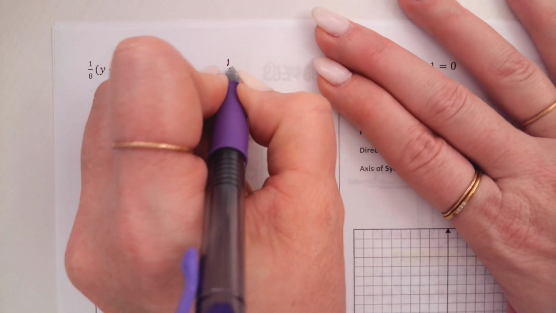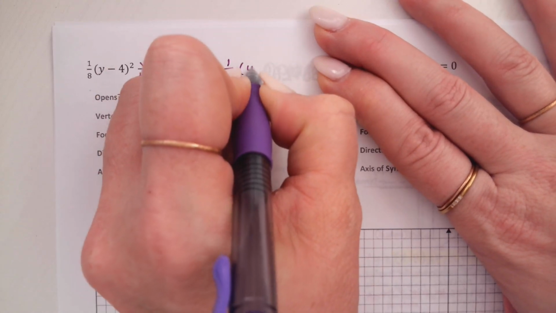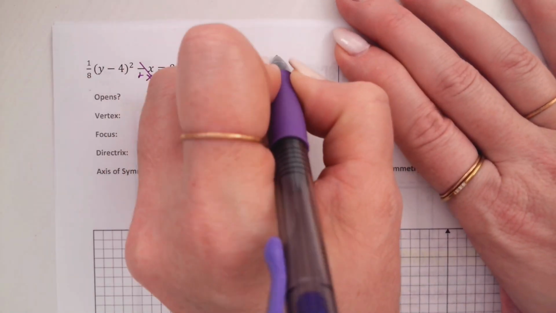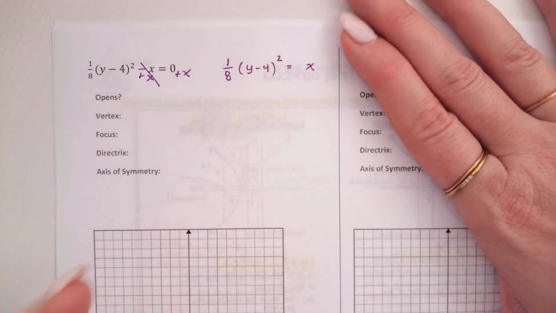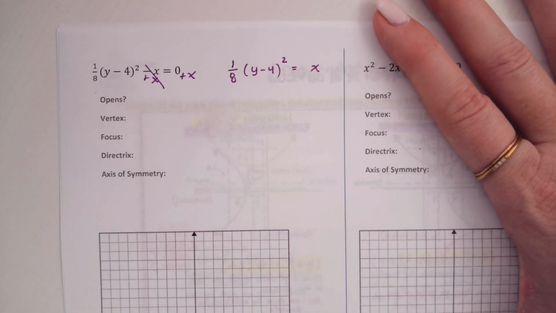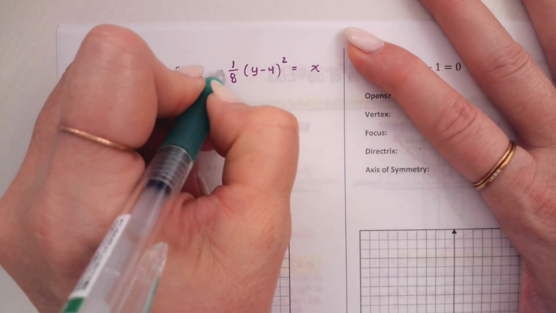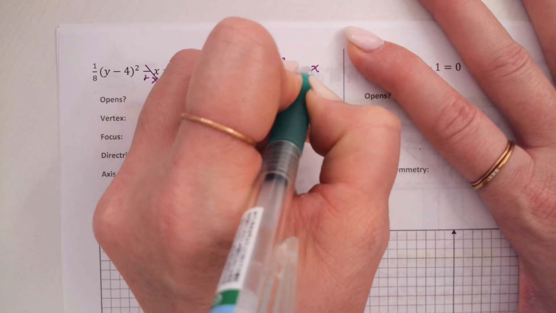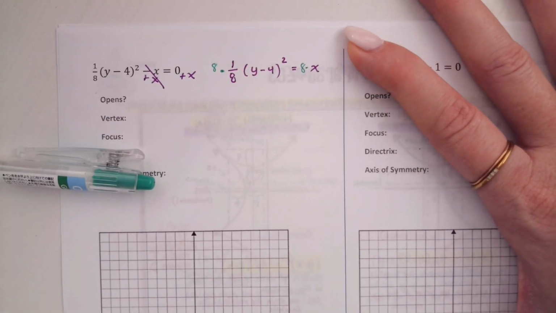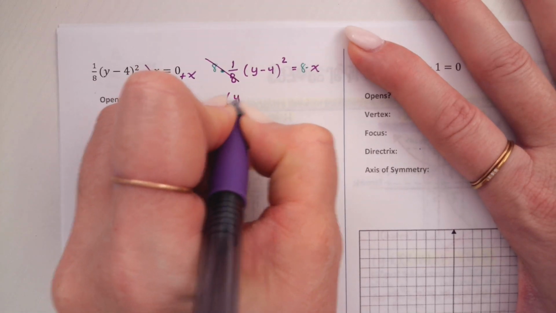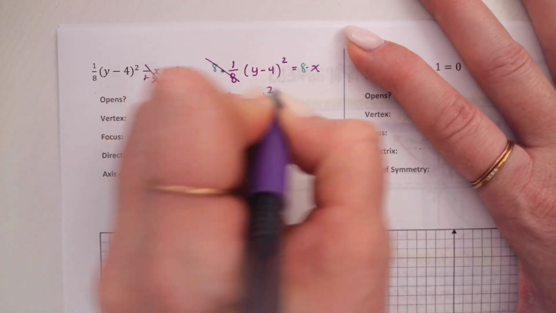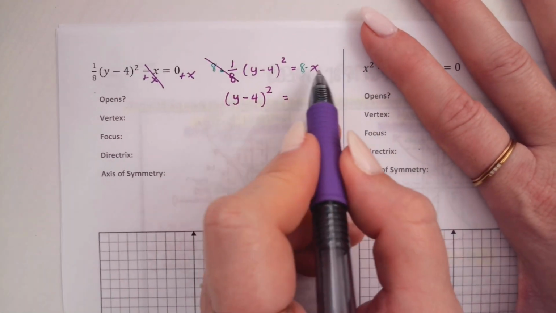And then that gives me 1/8 times y minus 4 squared equals 0 plus x, which would be just x. And then one last thing to get the squared term all by itself, multiply by 8. So that gives me y minus 4 squared equals 8 times x.